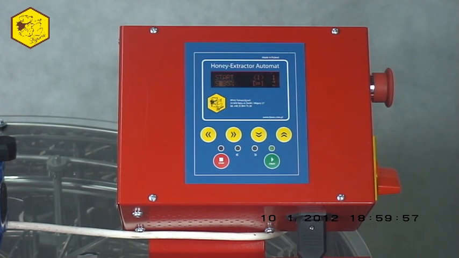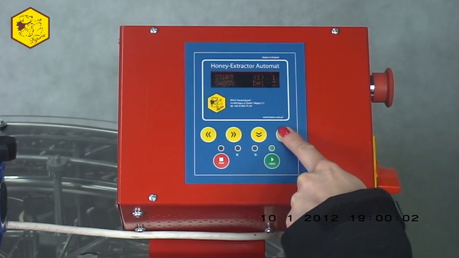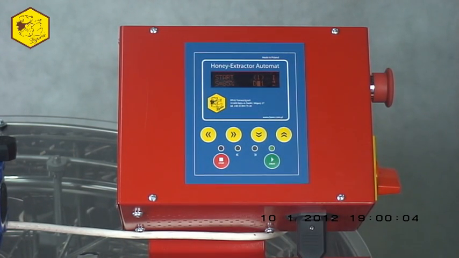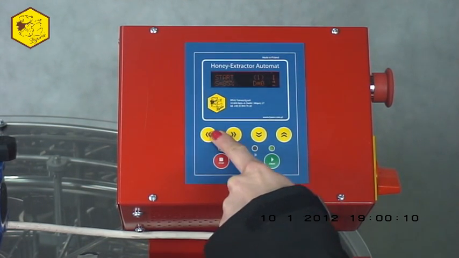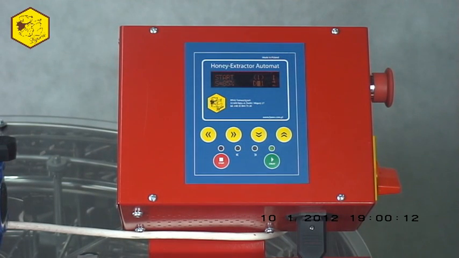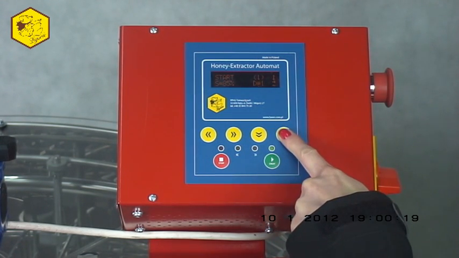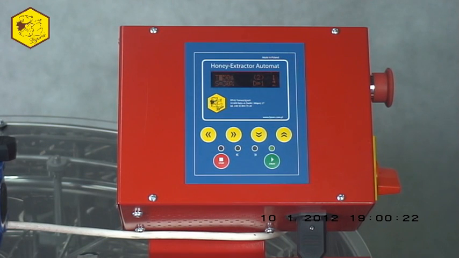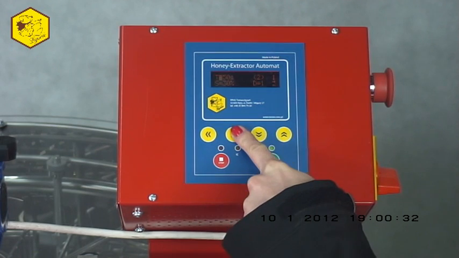To the next parameter, which is direction, we go using buttons arrow up and arrow down. Using buttons arrow left and arrow right, we choose spinning direction. 0, which is right direction, and 1, which is left direction. Using arrow up and down, we go to the next parameter, which is time. Time is given in seconds. Time in the step we set by using buttons arrow left and arrow right.